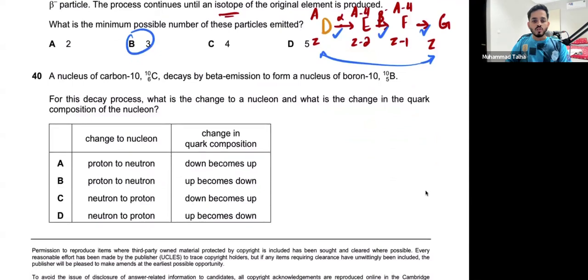A nucleus of carbon-10 decays by beta emission to form a nucleus of boron-10. For this decay process, what is the change in the quark composition of the nucleon? This is again very easy for beta emission.